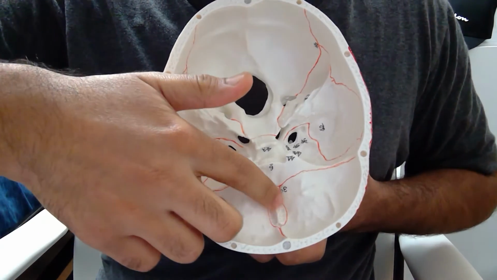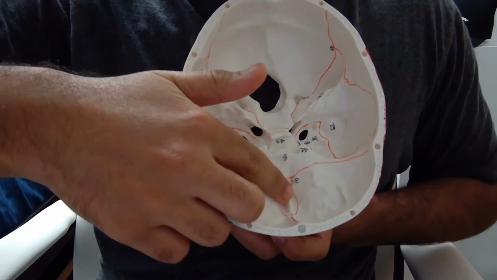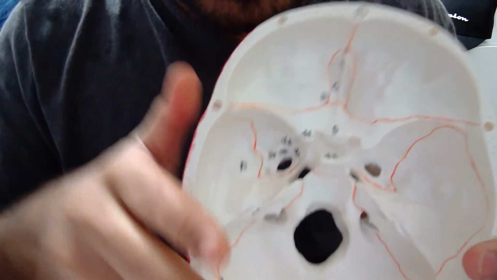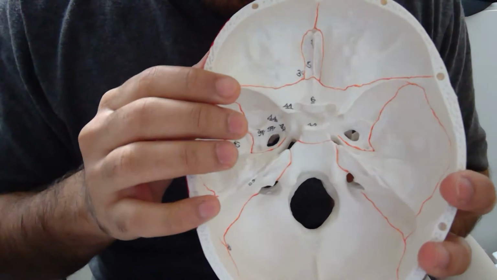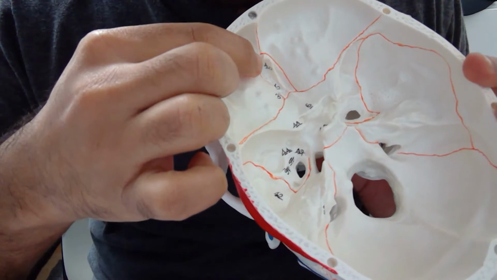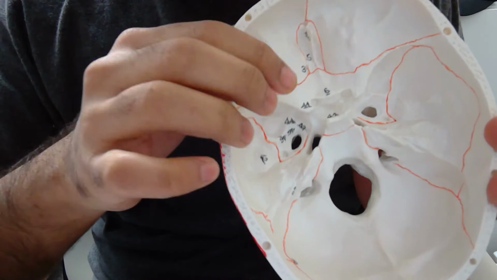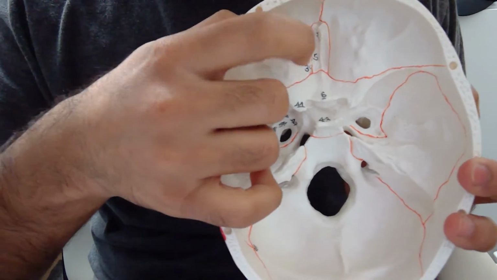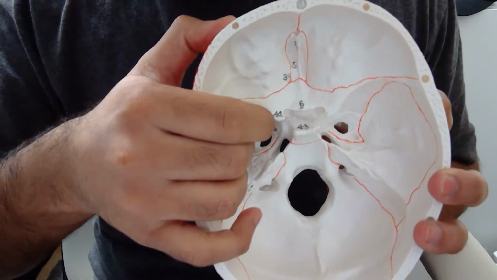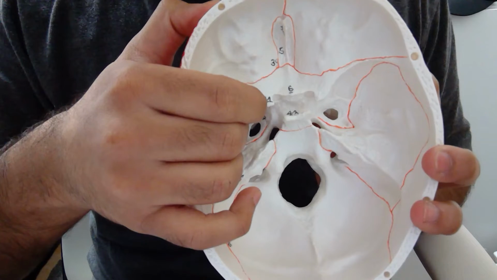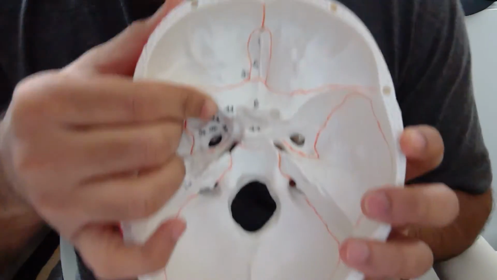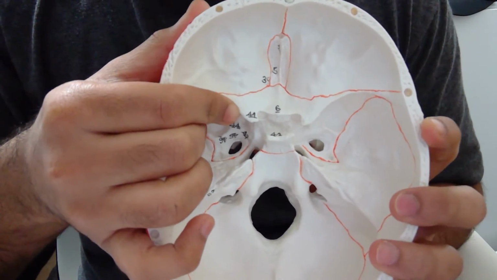This protrusion outwards, this is going to be the crista galli of the ethmoid bone. So let's just kind of give you a better look. Okay, so 40, it's labeled 40 right over here, is the crista galli of the ethmoid bone. 5 again is the ethmoid bone, anterior cranial fossa, and then you have your 41. This is going to be the lesser wing of the sphenoid bone.